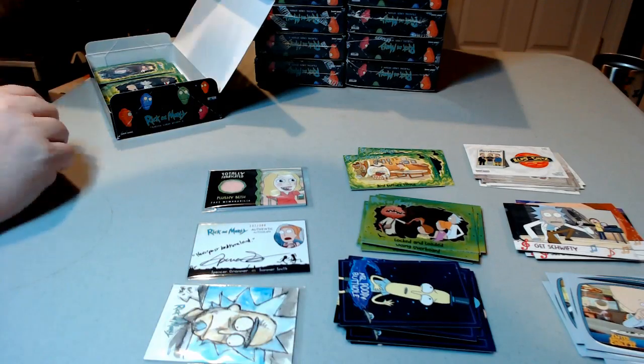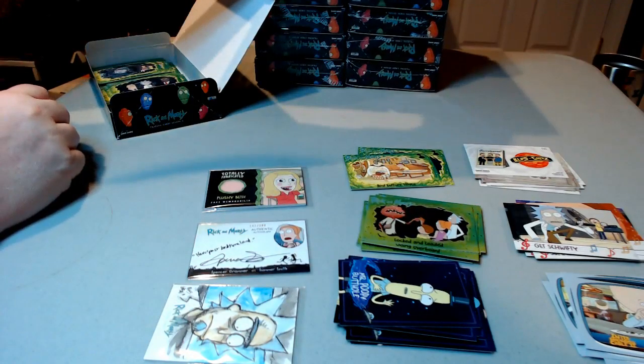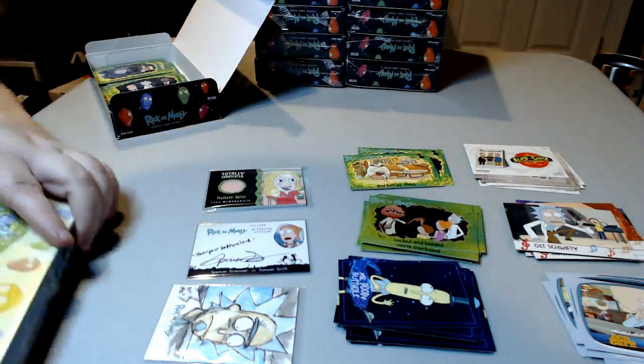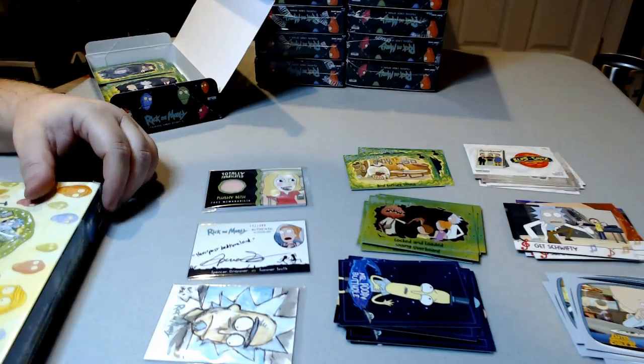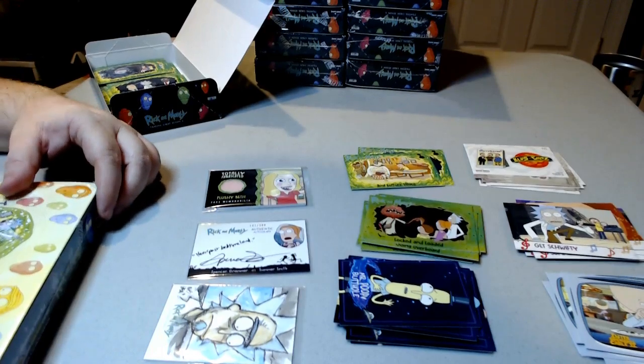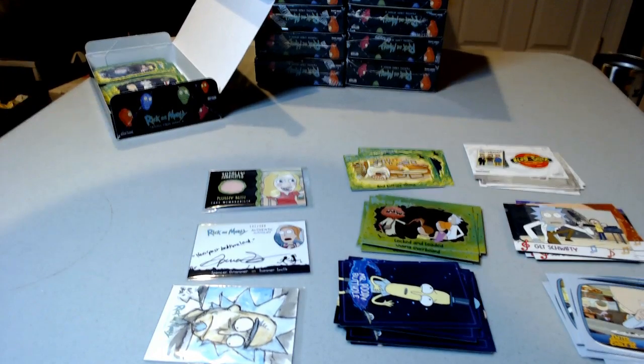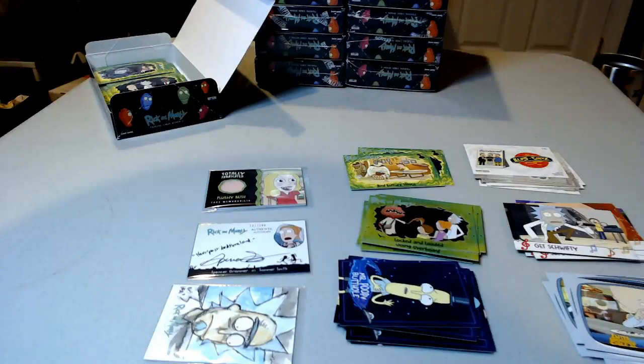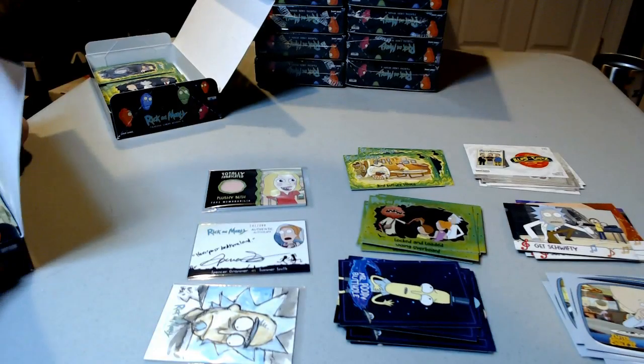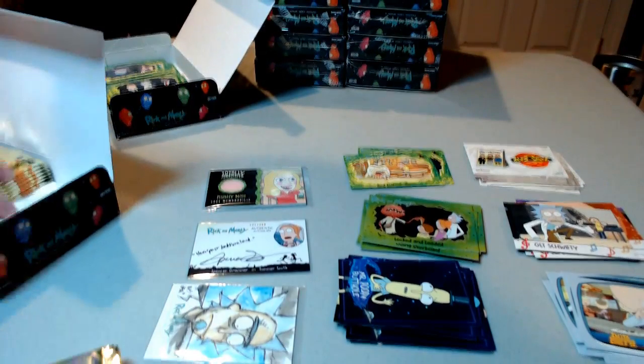Just so many tiers on everything. It gets pretty overwhelming. I didn't look at the gallery previews on that, but it's quite an undertaking if somebody's going to want to go for all the autographs, not autographs, all the insert sets.